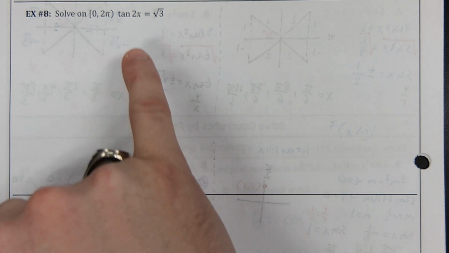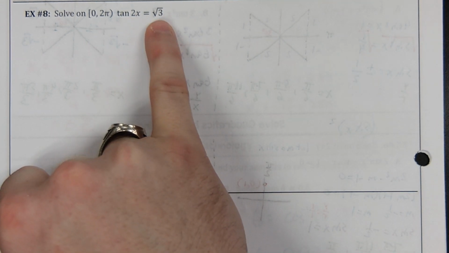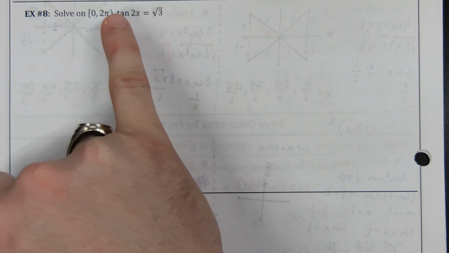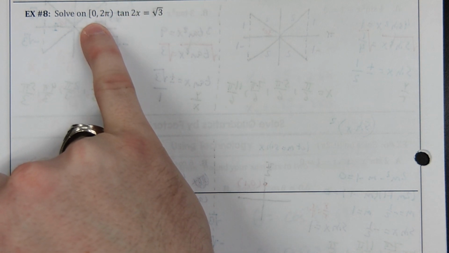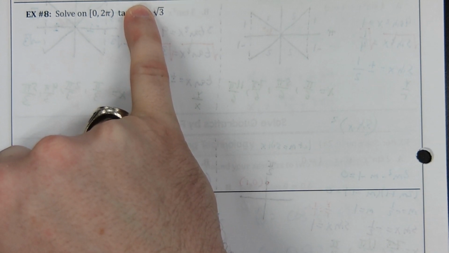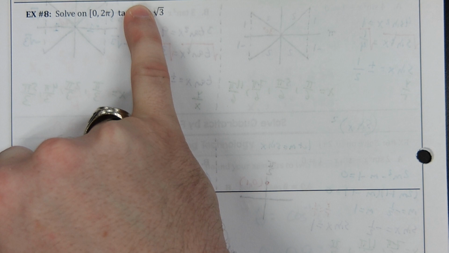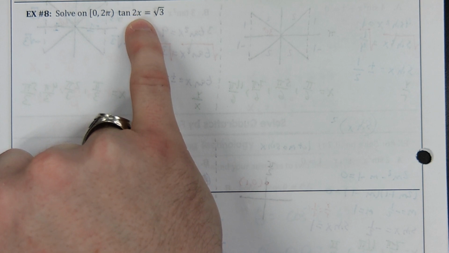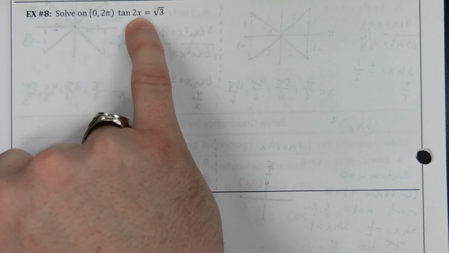If this had just said tangent of x equals root 3, how many times in the first full circle would tangent have been equal to root 3? How many times? 2 times. Reason why is because tangent is positive in 2 quadrants, right? But what's the period length of tangent of 2x? 1/2 pi.